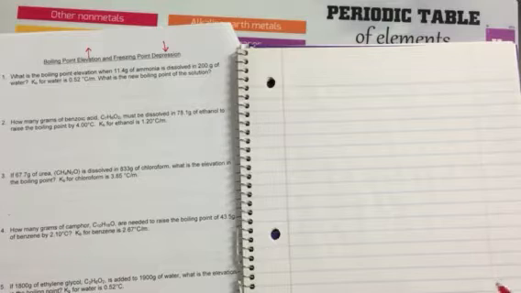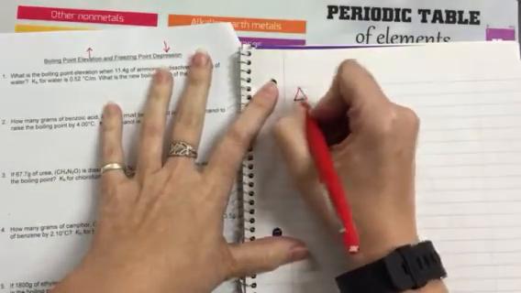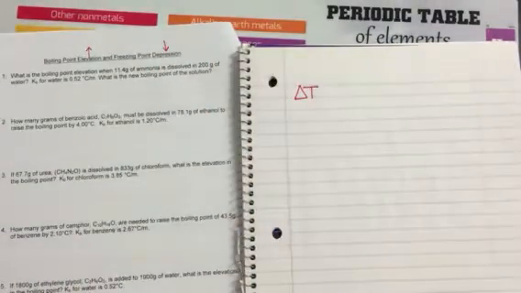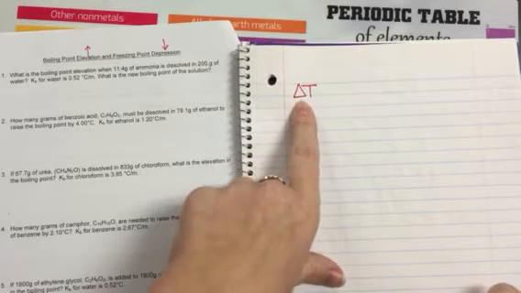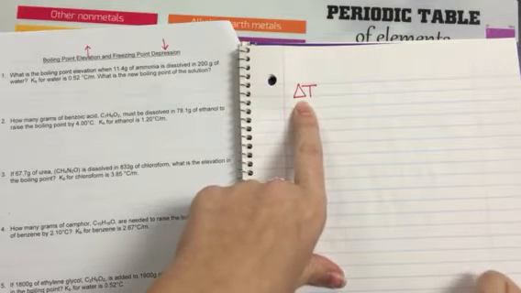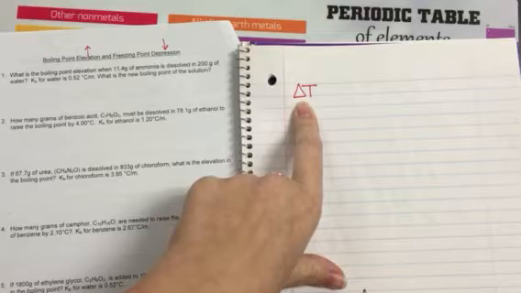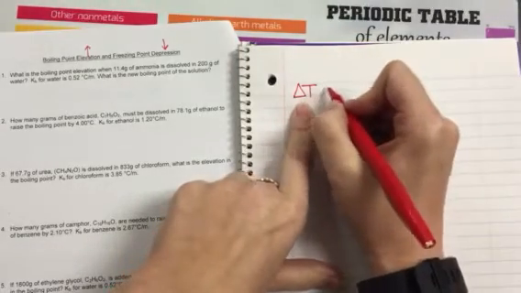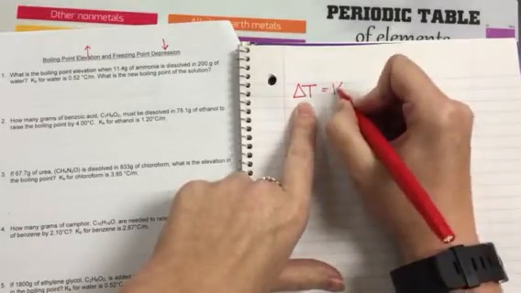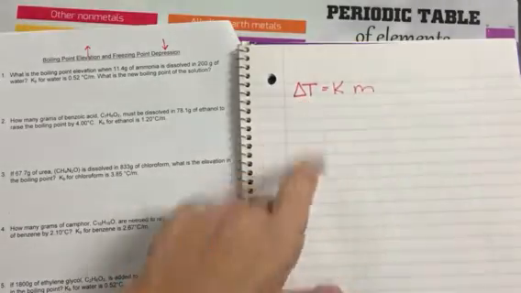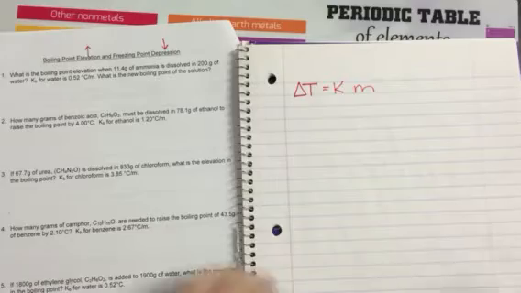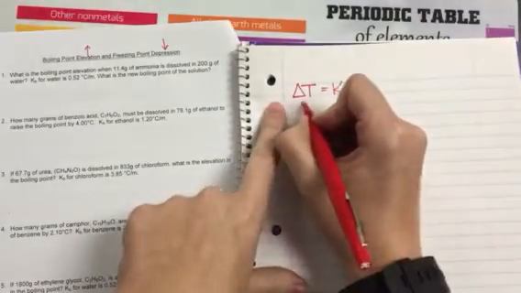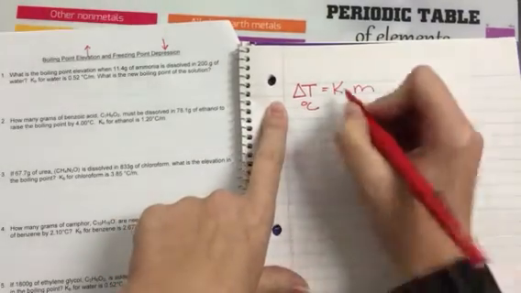Looking at your problems, you're going to need to first know the formula. The formula is delta T. The triangle is a delta, and it means change in temperature. So what is the difference between the original freezing point or boiling point and the new freezing point or boiling point? Delta T is equal to your K value times little m. Little m is molality. Your delta T is going to be in degrees Celsius.